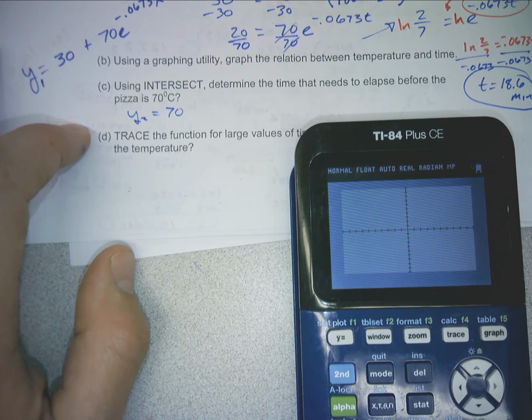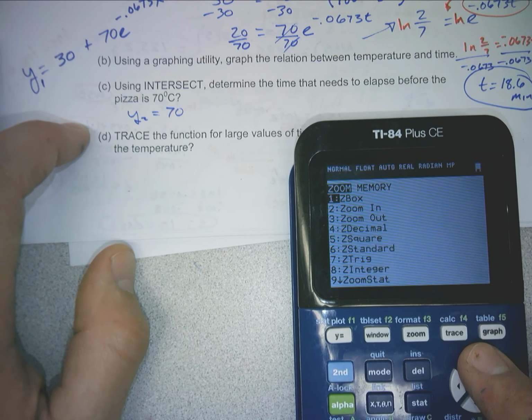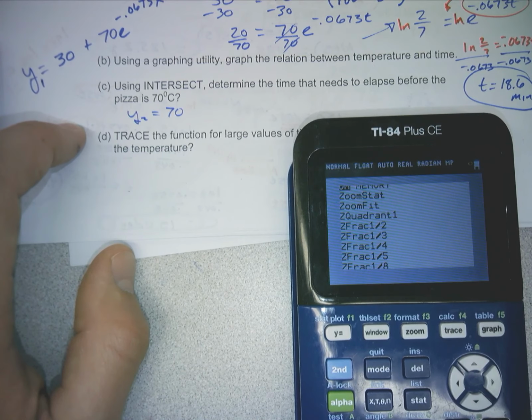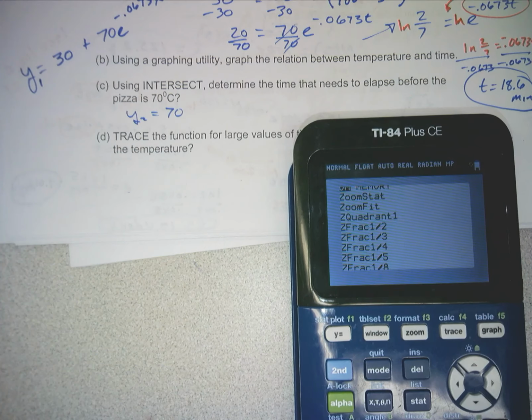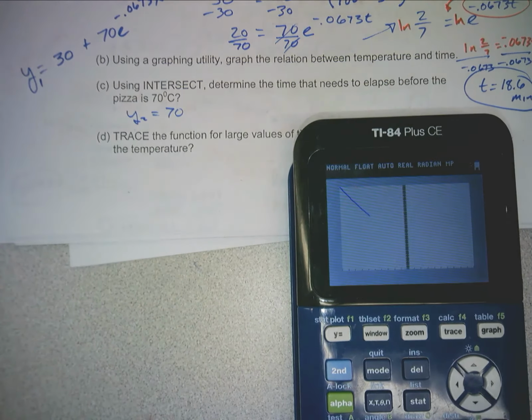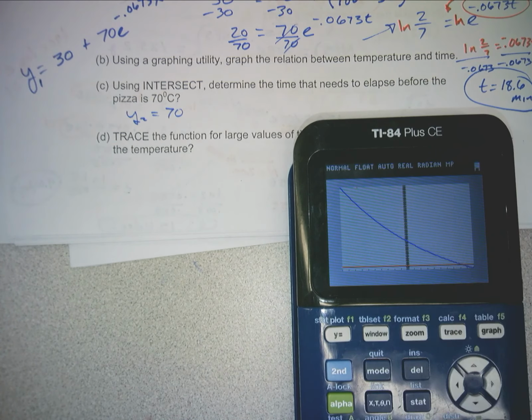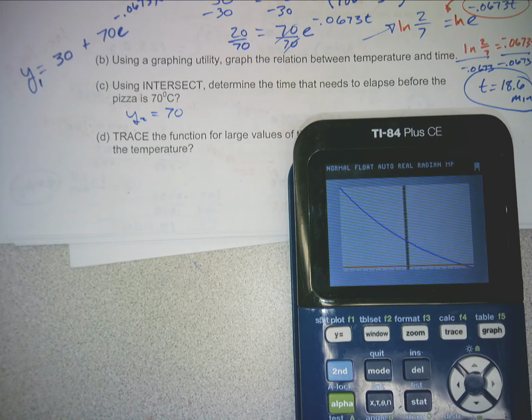So zoom 6, don't see it. Then I usually use zoom fit, so zoom 0. I try zoom fit and see what kind of graph I get here. Okay, so this is, again, my cooling of the pizza. It's going down, and then I should see a horizontal line going across. That's 70. And now I want to find that intersection. I tried zoom 6. I knew that was not going to work. So then I do zoom fit.